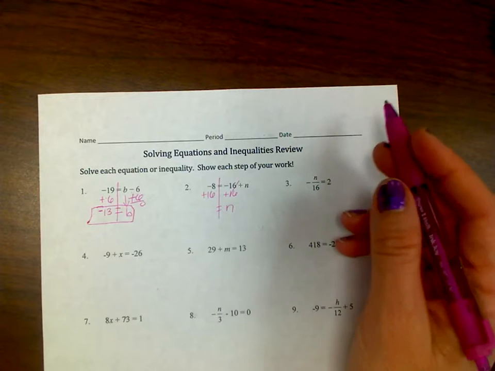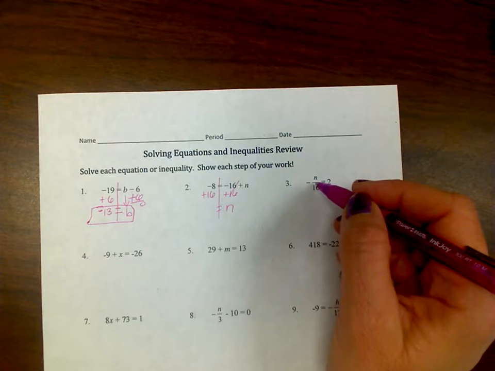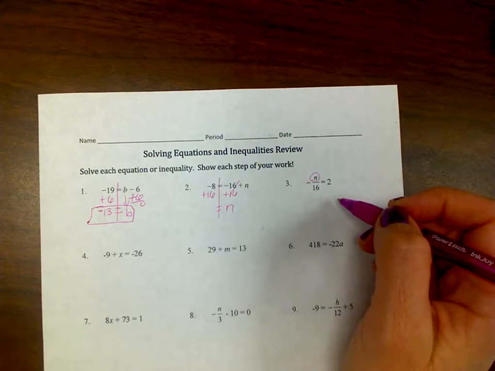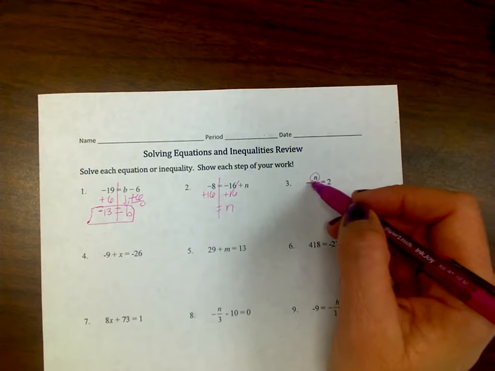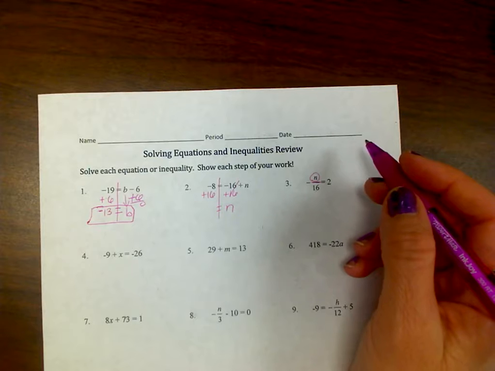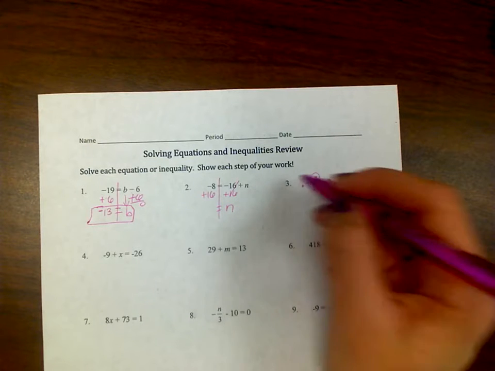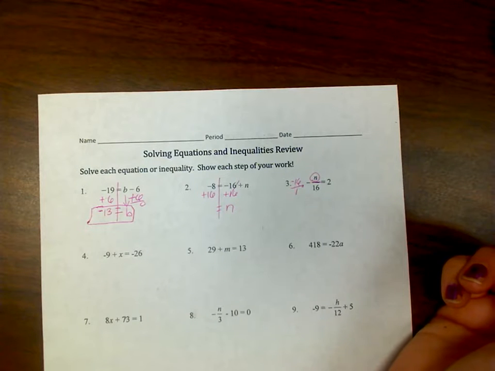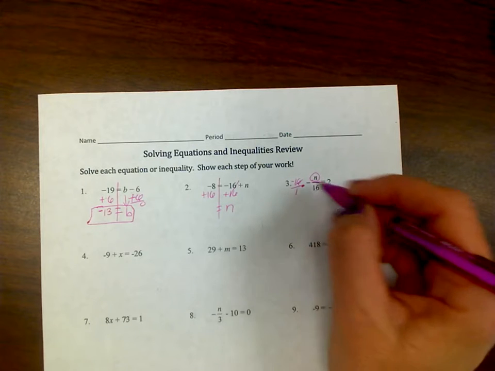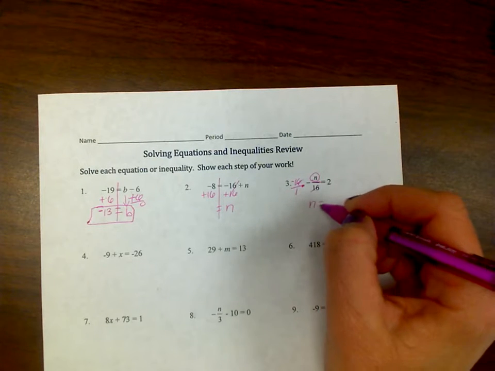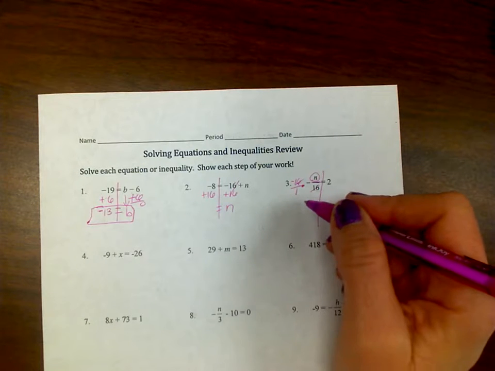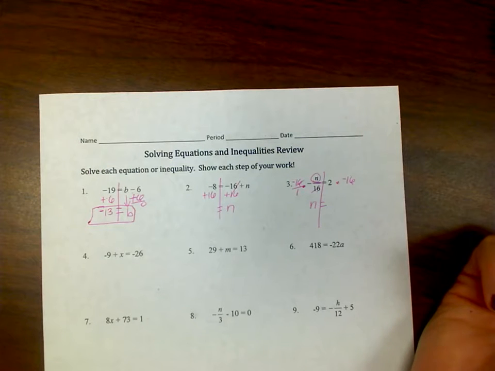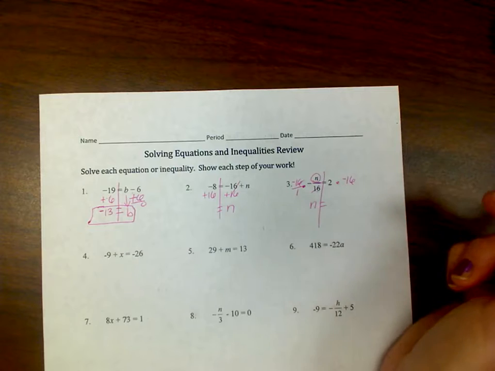Number 3, look at the variable and ask yourself what's happening here, because there's no other numbers to get together first. It's dividing. So we do the opposite, which is multiplication. So we're going to multiply by the reciprocal, negative 16 over 1. That would cancel out, and you still have n equals. Whatever you do to this side, you have to do to the other side. So 2 times a negative 16, and that will be your answer.